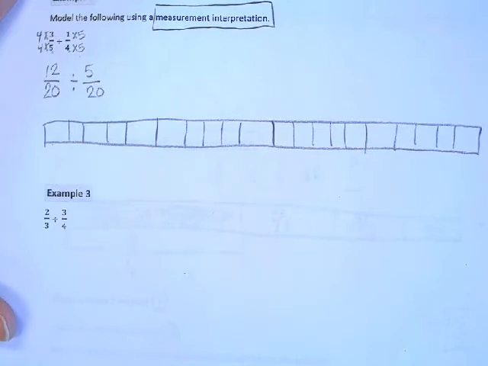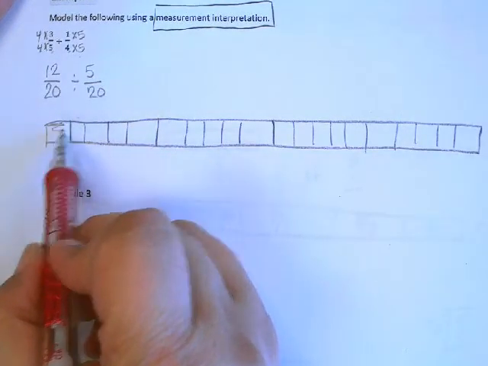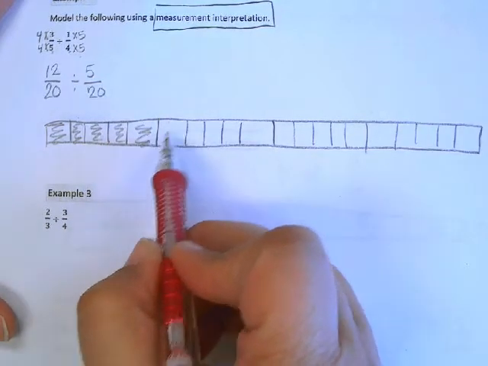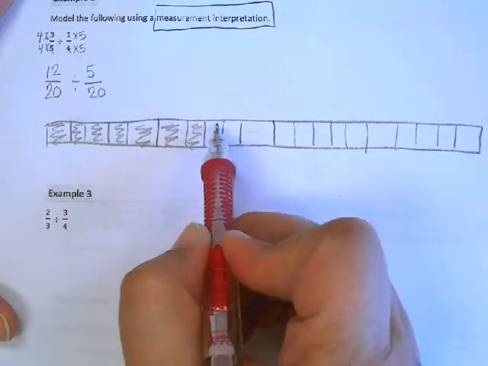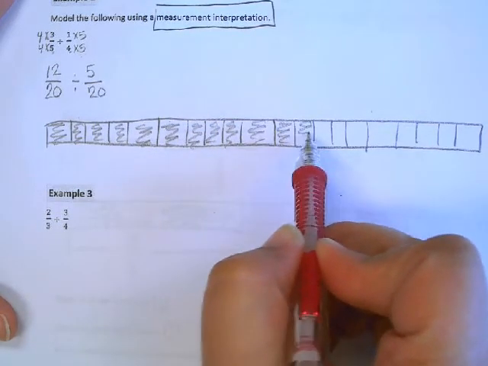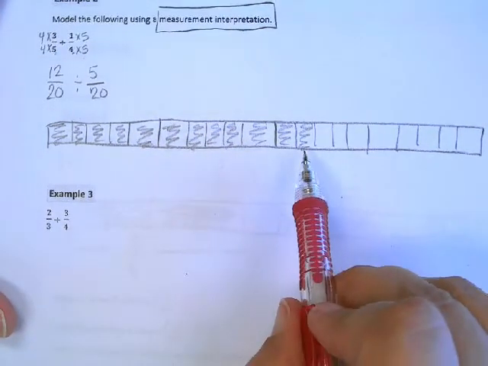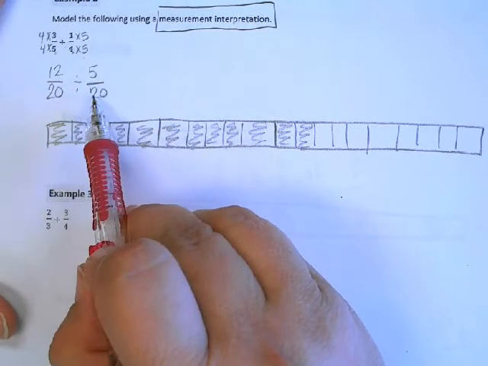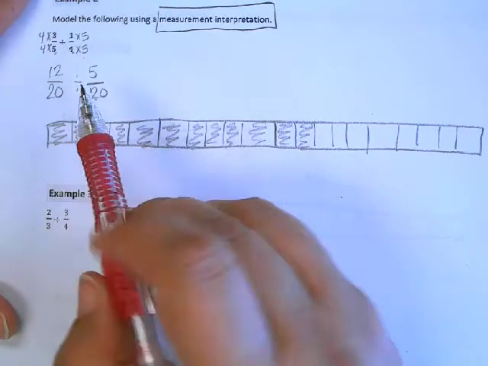Until I have my 20 pieces, I'm going to color in 12. And the 12 that I colored in now represents this 12/20. And now I'm going to circle groups of 5.